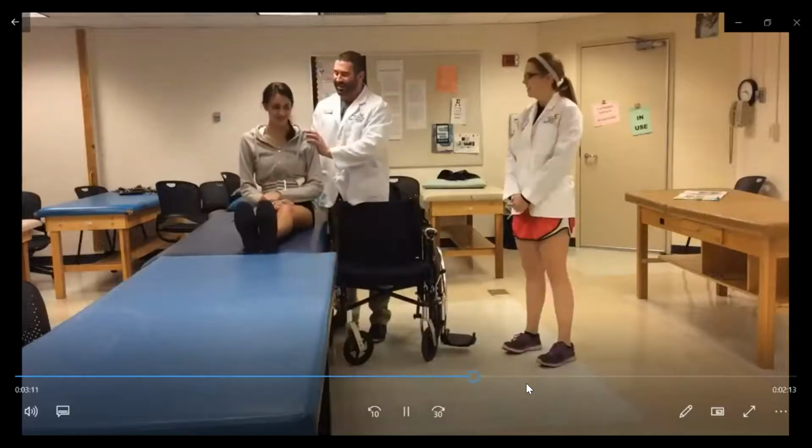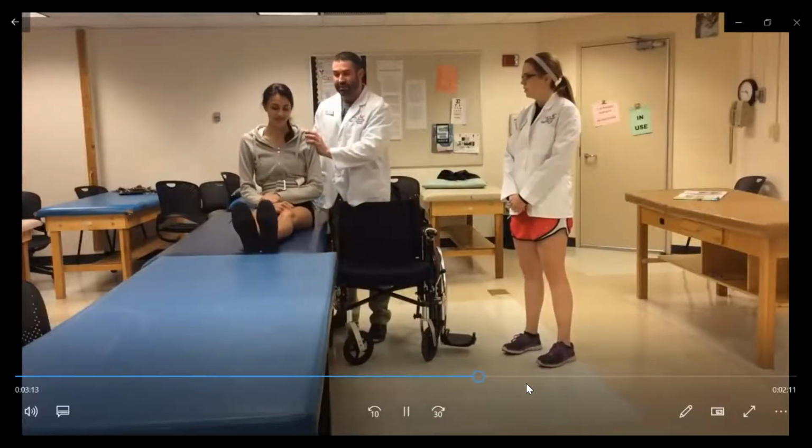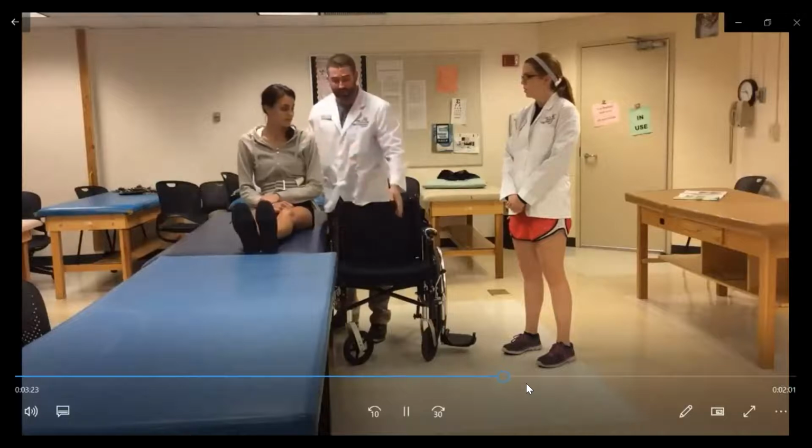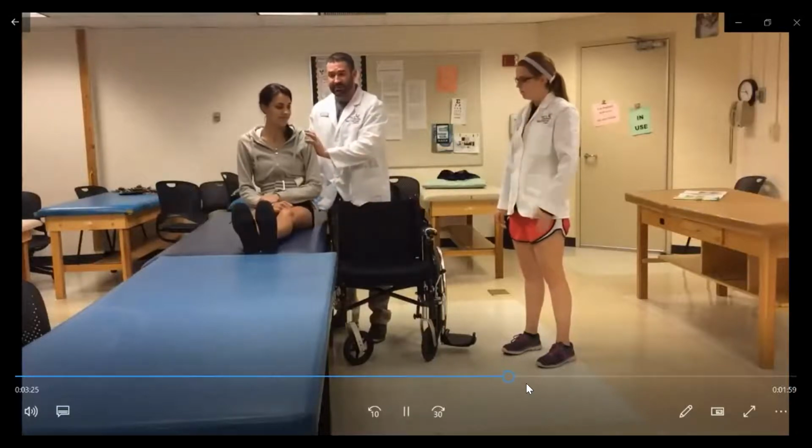Okay. And now that I've got you positioned onto the bed, this is where I would assist you in getting a comfortable placement onto the bed so that you're comfortable. But now, since we've got you in this position, we're going to go ahead and demonstrate the two-person lift from the bed into the chair.